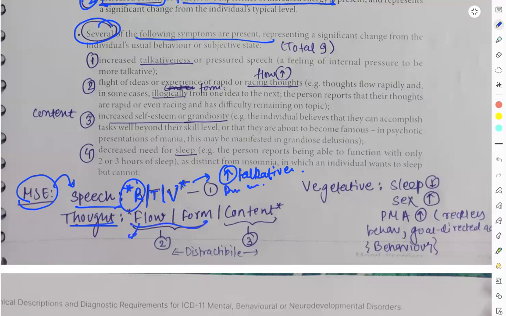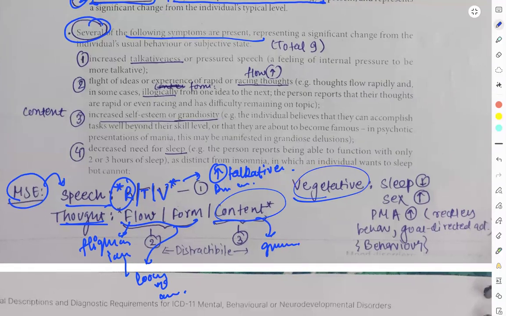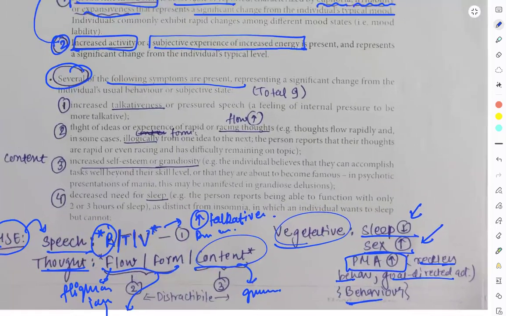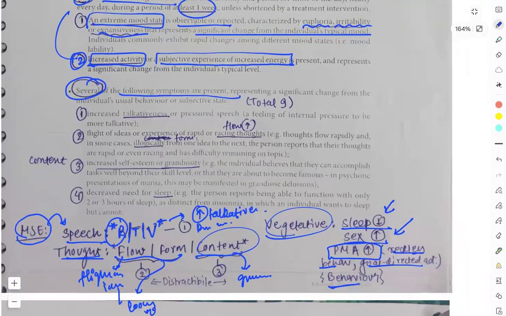So flow is increased, let's say. So if flow is increased, that means they might be having flight of ideas. They might be having even form, there is a problem with form. They might be having loosening of association. Then, with content, as you rightly said, grandiosity would be present. There might be vegetative clusters of symptoms also present. For example, decreased need for sleep, increased sexual desire, and increased psychomotor activity in terms of behavior. That is reckless behavior, goal directed activity, increased sociality. So, yeah, this is how I have learned them.